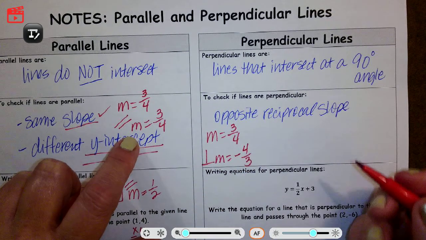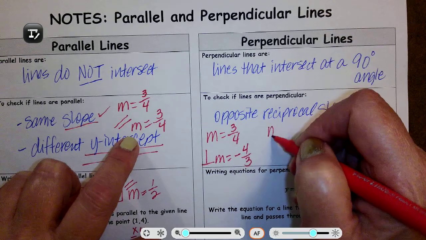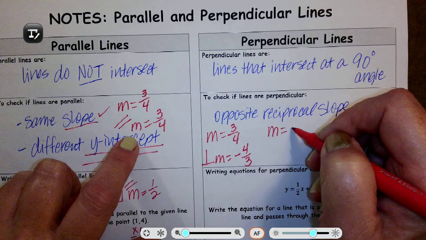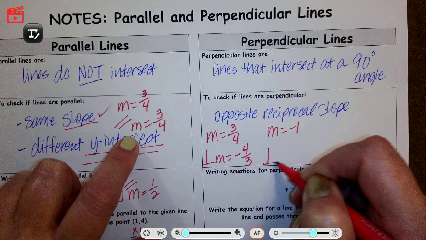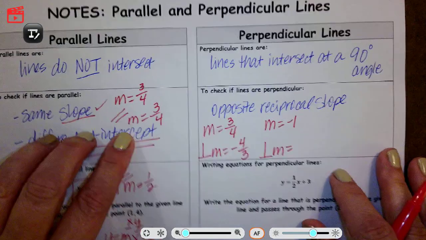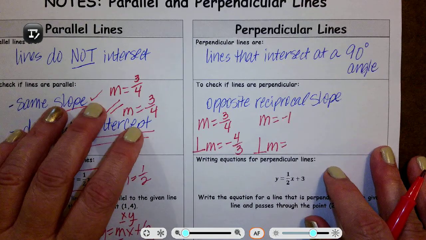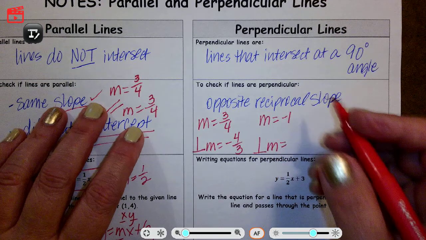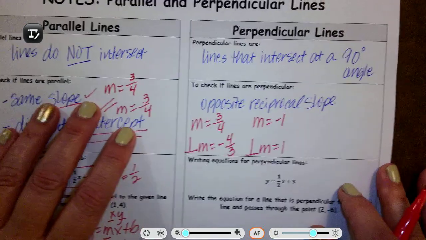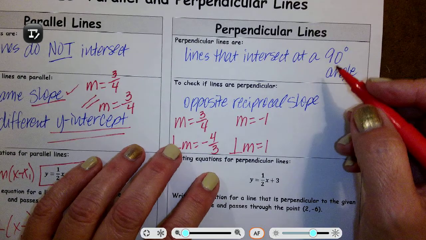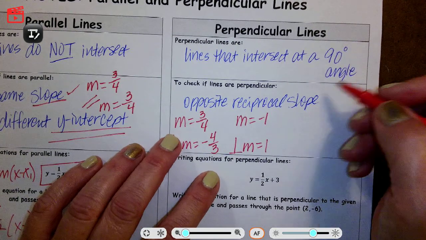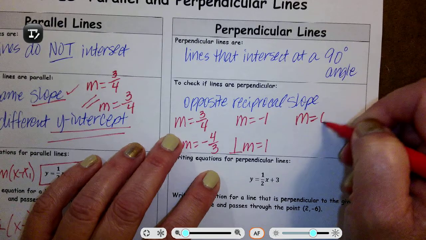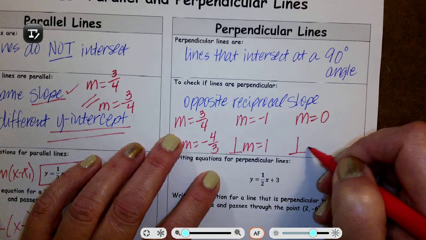All right, well, what if it was something a little tricky, like your slope was -1, and I wanted to know the perpendicular slope? Anybody? -1 is really -1/1, and you flip it and reverse it, and guess what? It's going to be 1. All right, now what if it was something even trickier? What if the slope was 0? What would the perpendicular slope be?